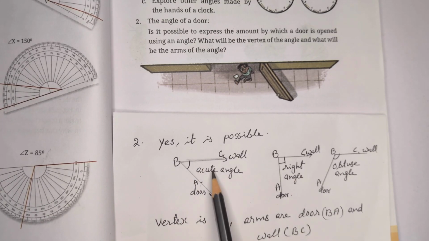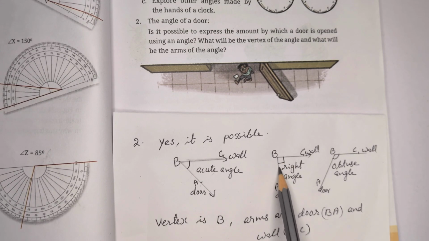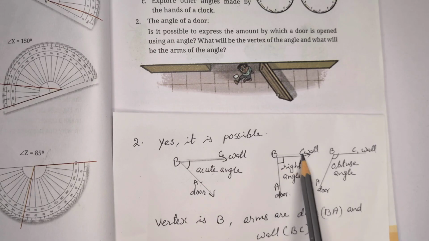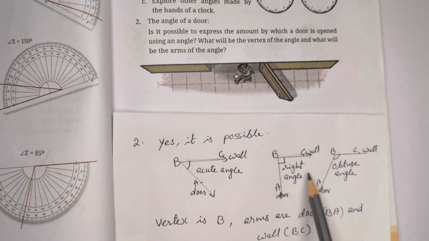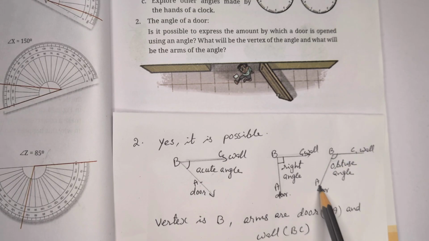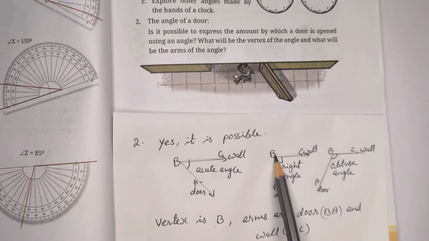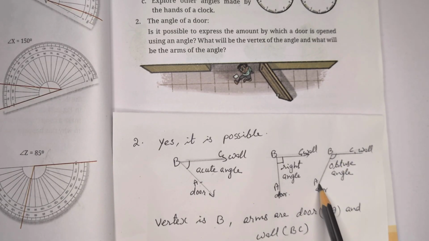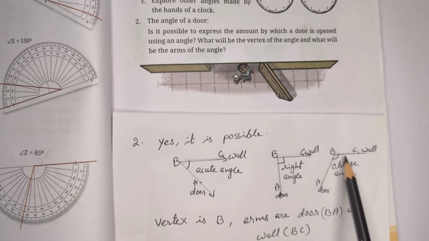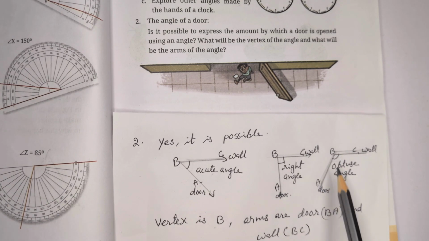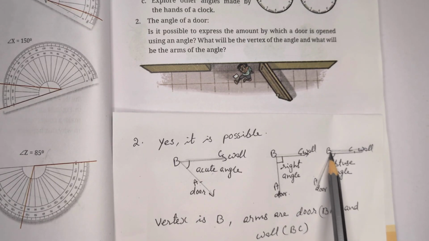This is the door, and again we open that door a little more. Then it will be a right angle. This is the wall, this is the door, perpendicular. Then if we open more, we will get an obtuse angle. BC is the wall, BA is the door. So here the vertex is B, and the arms are the door BA and the wall BC. BA is the door side and BC is the wall side. These are the arms of that angle and B is the vertex.